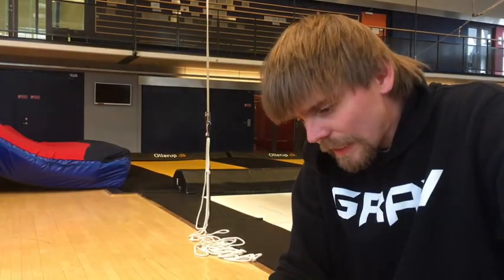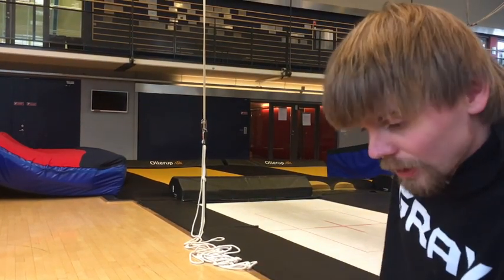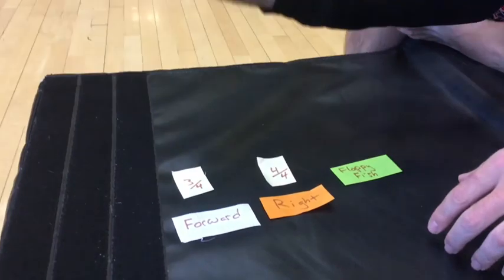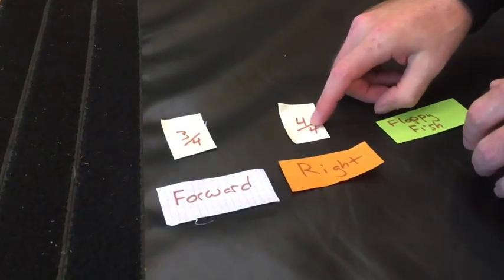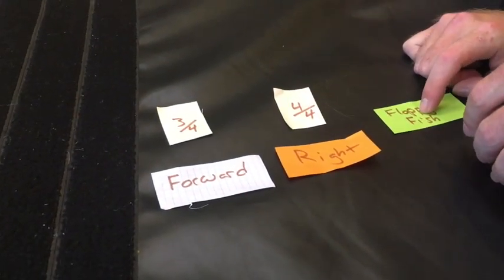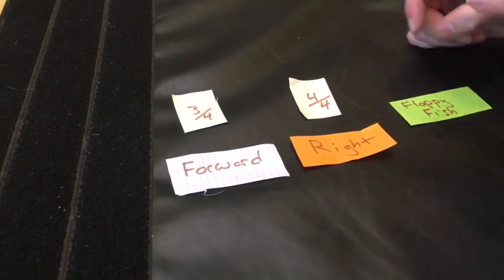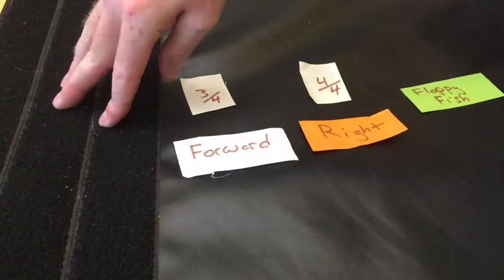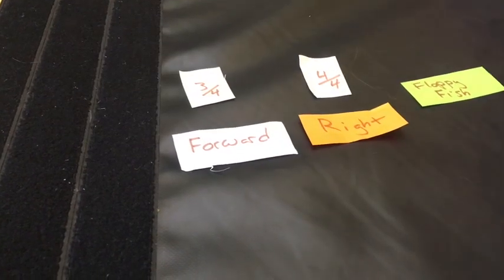Okay, now let's take another example. Let's say what you want to do is a forward three-quarter flip, meaning you jump and land on your back, with a full turn to the right and a floppy fish. Now coaches, you can actually do this by just doing a feet takeoff, which we just kind of imply by not having another position, and you can do it into a foam pit.